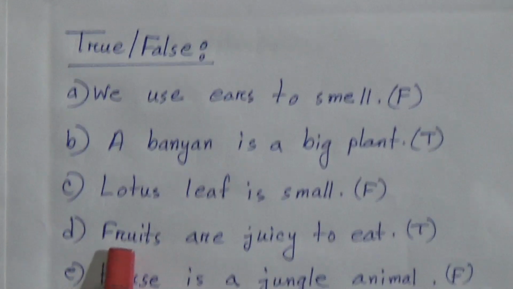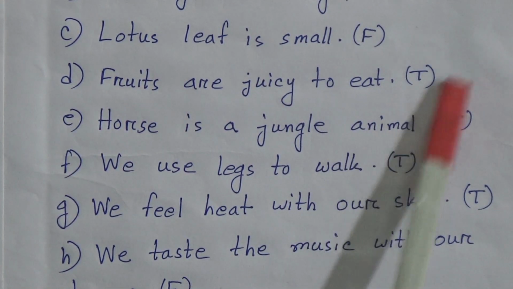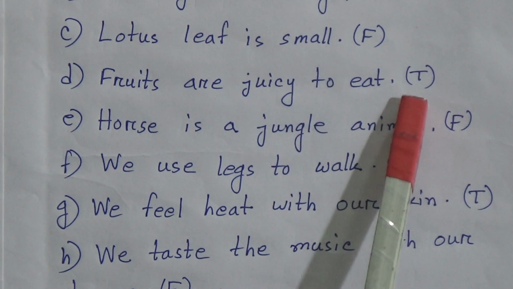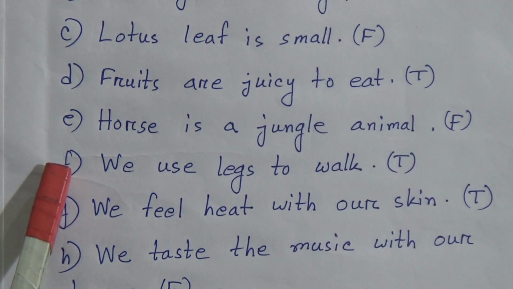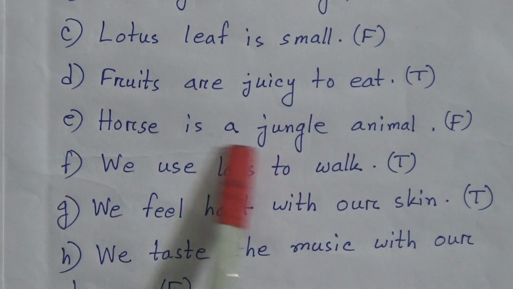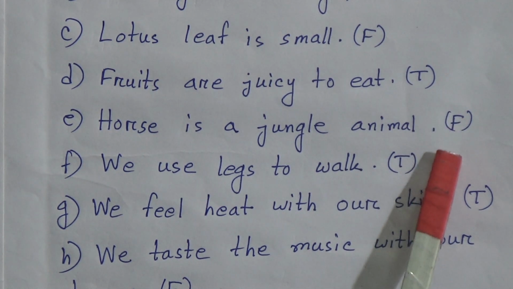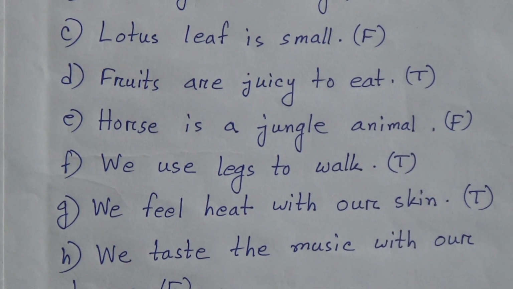D number, fruits are juicy to eat. Yes, this statement is true, then we will write here T. Now E number, horse is a jungle animal. This statement is false, then we will write here F.